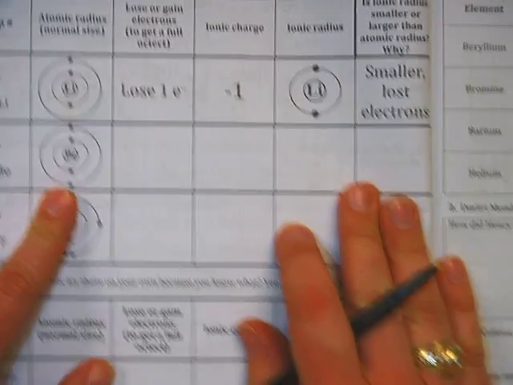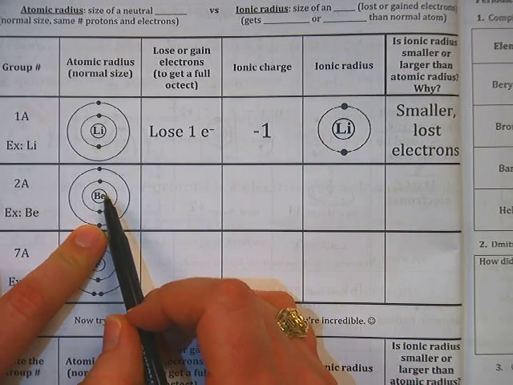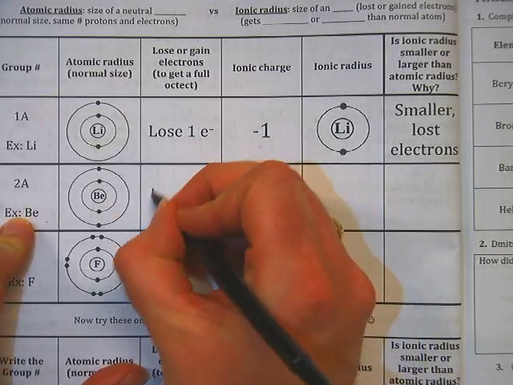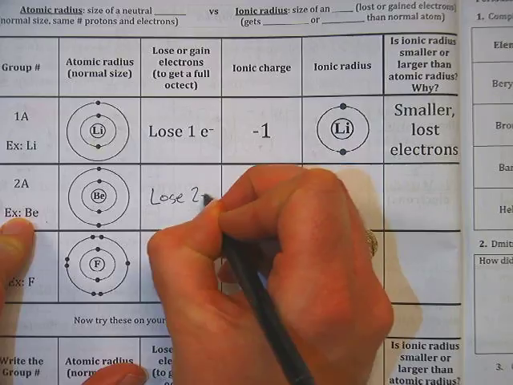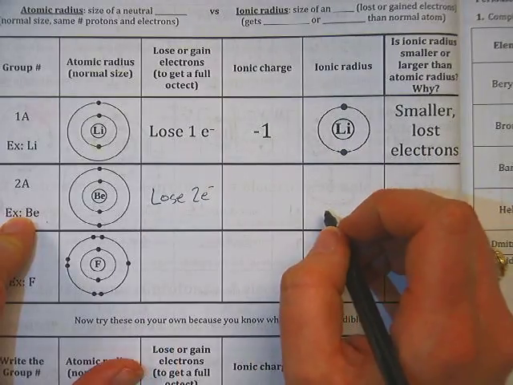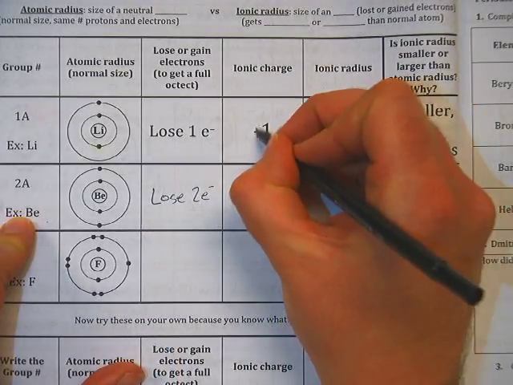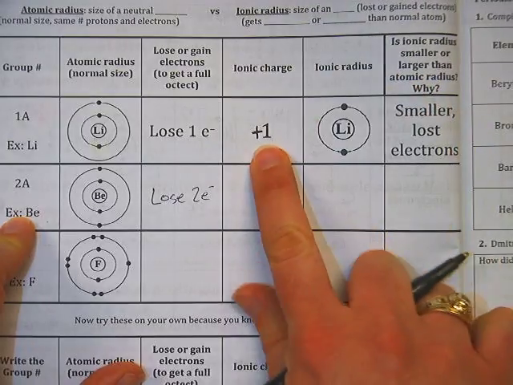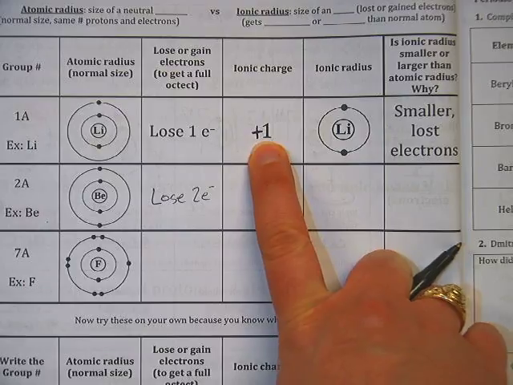The atomic radius is the normal size of something. If you look at beryllium, it's going to lose 2 electrons. Whoops, this should be a positive. Change this to a positive up here. That's supposed to be a positive. That's a typo. Fix that.